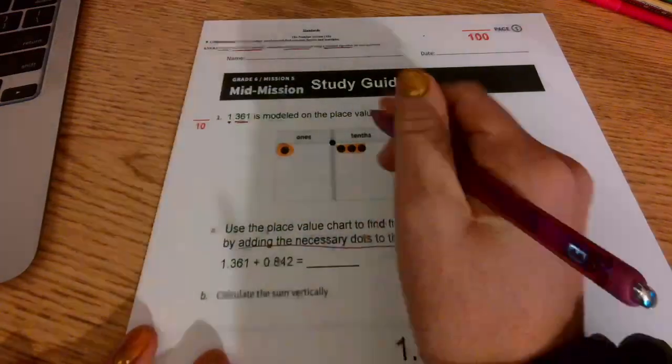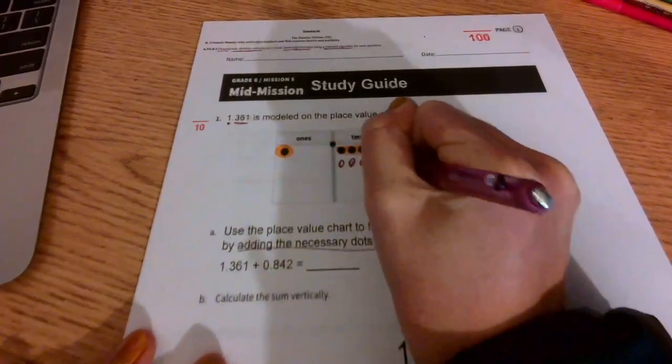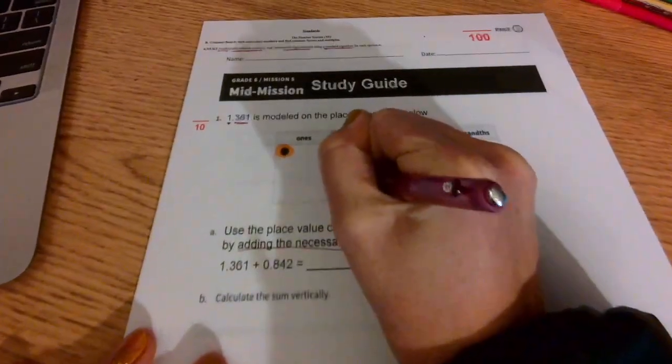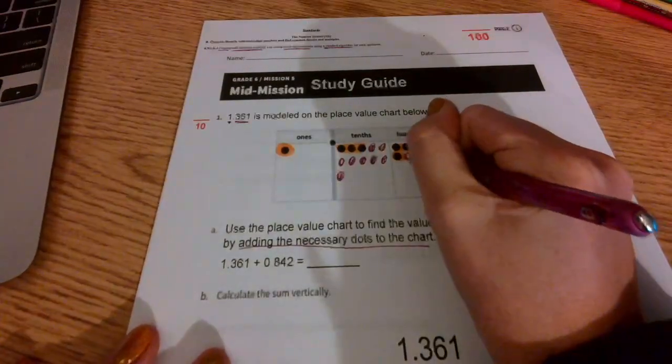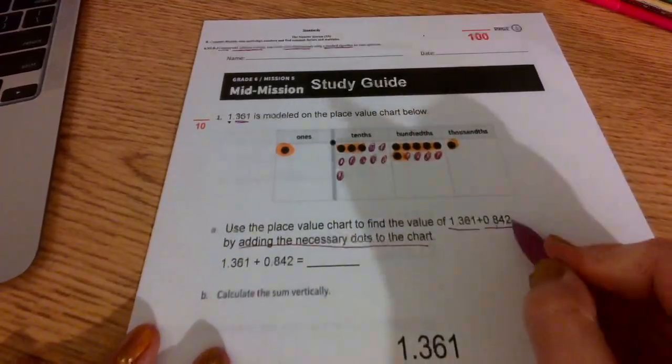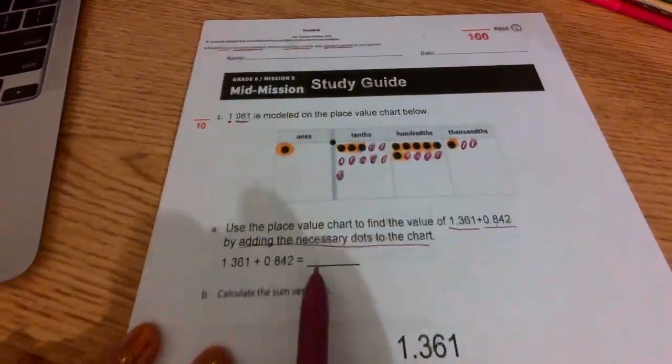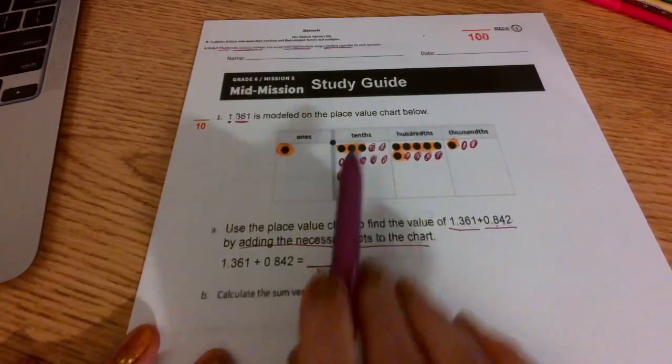Okay, so we need to add 8 tenths, all right, there we go, added 8, 4 hundredths, okay, and 2 thousandths. Okay, and then they want us to write the sum here, but here's the thing.